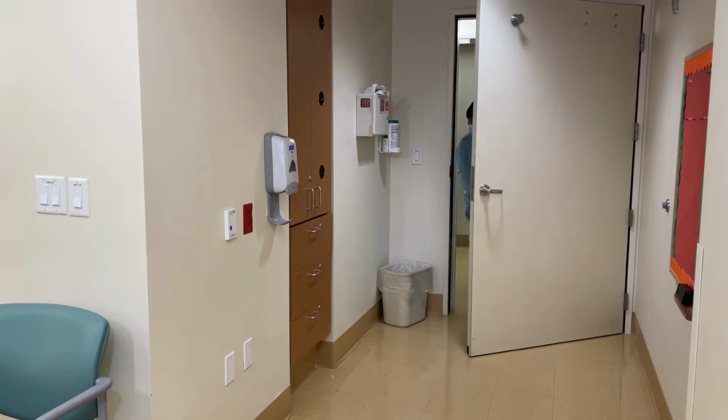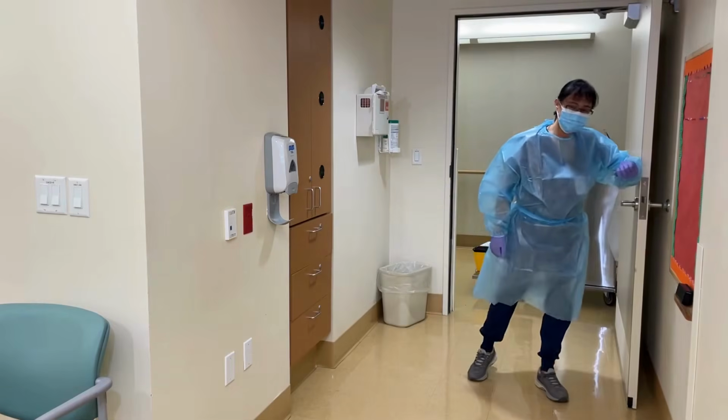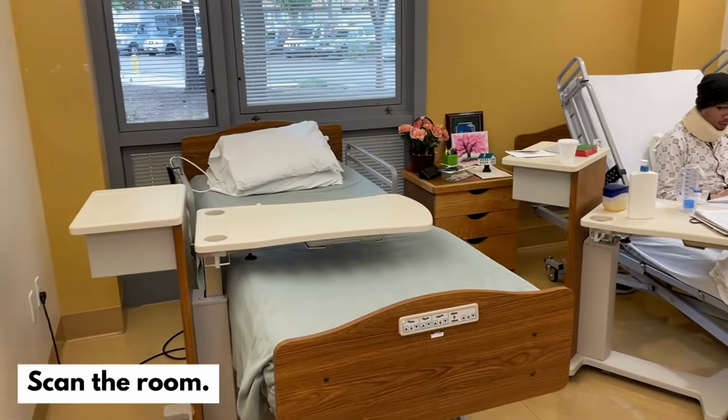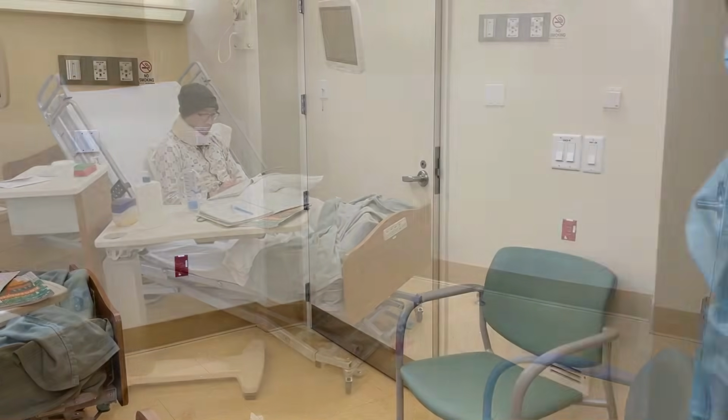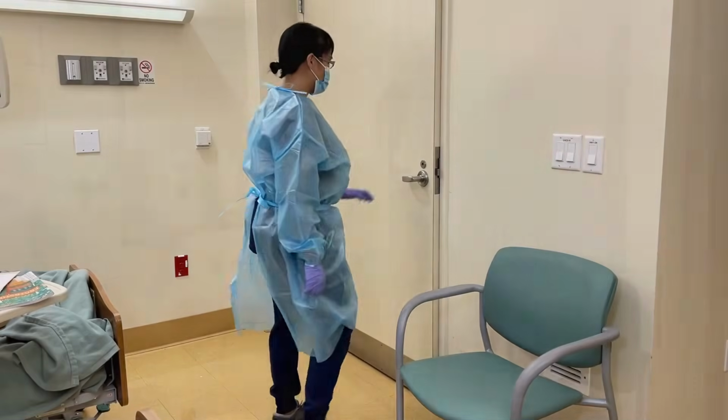EVS, do you mind if I come and clean your room? As you enter, do a quick scan of the room. Note any items with visible damage that needs to be reported to maintenance for repair.